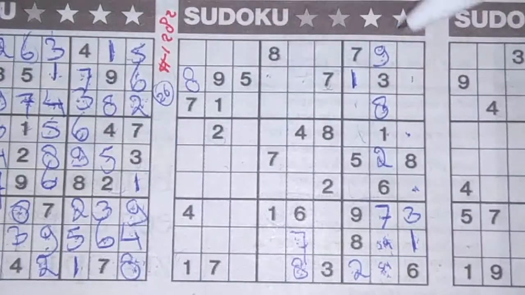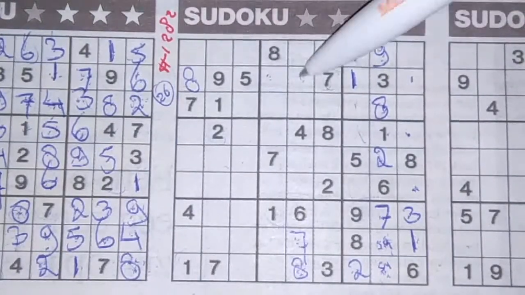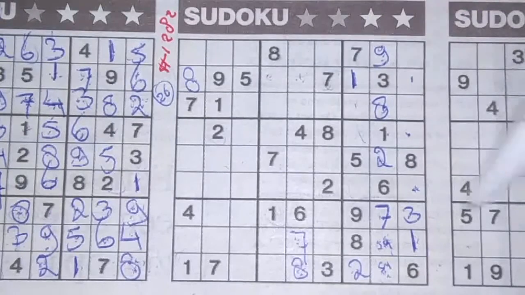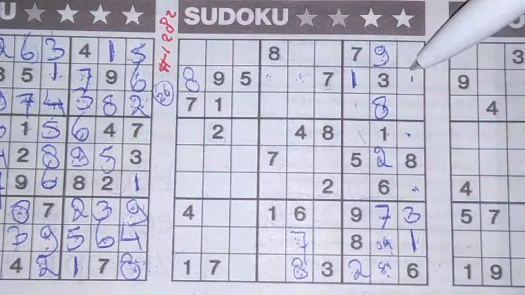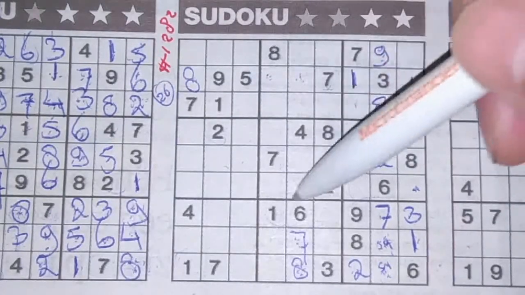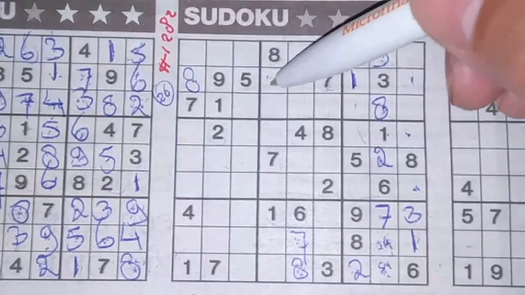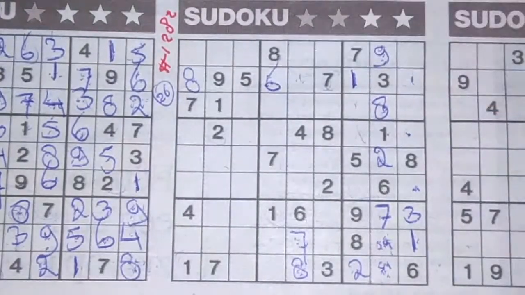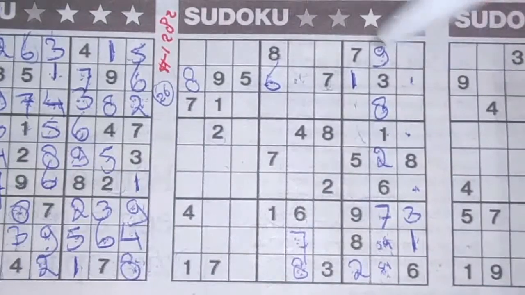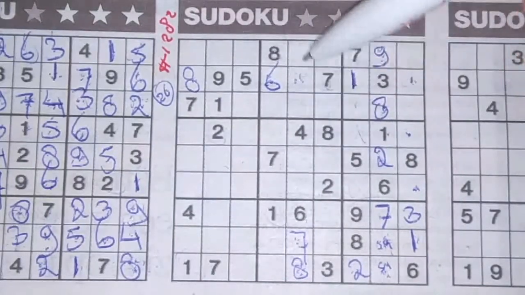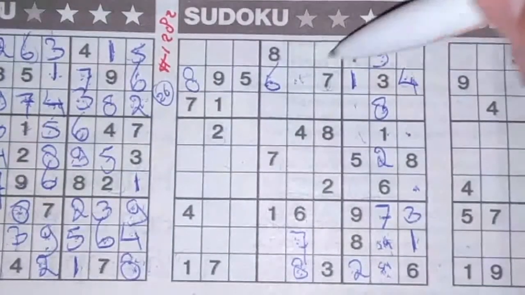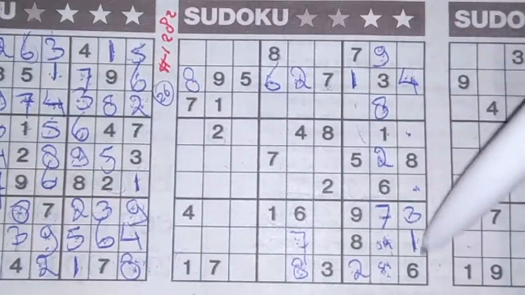The missing numbers are the 2, the 4, and the 6. We see here a 6, so no 6 there. Here also a 6, so no 6 there. The only place for the 6 should be there. 2 numbers left, the 2 and the 4. We have a 4 here, no 4 there. 4 should be here, and the 2 goes there.